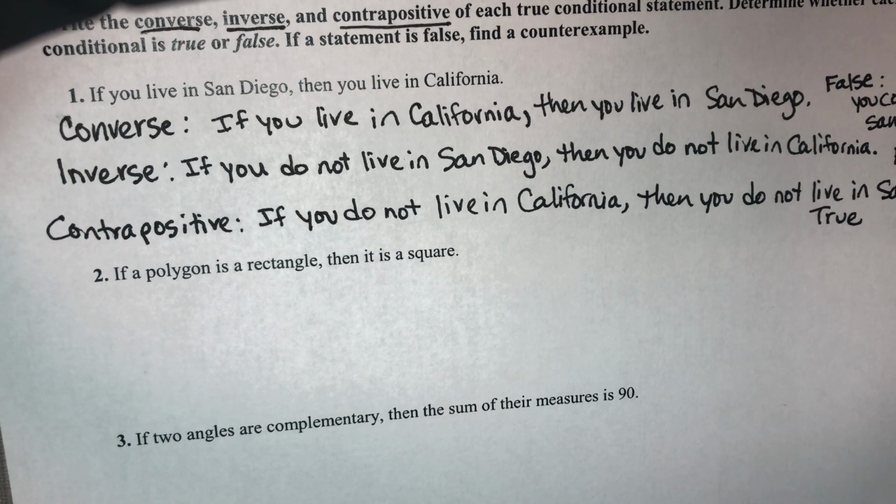Okay? Number 2, this one is a shorter sentence, so maybe a little less writing, but we're still going to write all three, the converse, the inverse, and the contrapositive for this one. It says, if a polygon is a rectangle, then it is a square. Is that original statement true or false? That would be false. You can definitely draw a rectangle that's not a square. So just because you're saying it's a rectangle does not make it into a square.